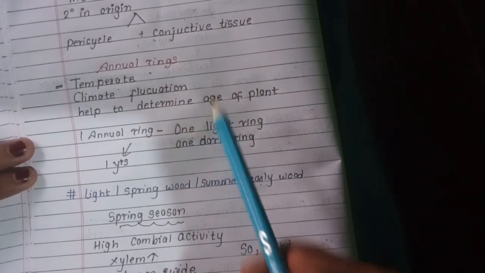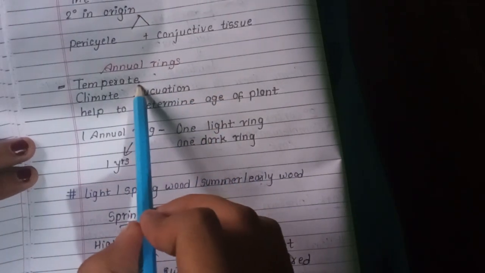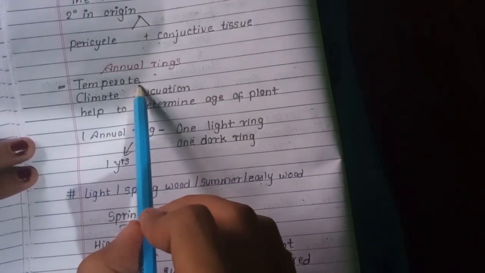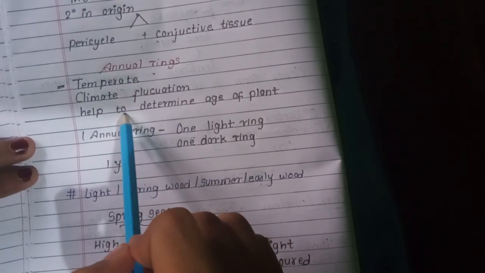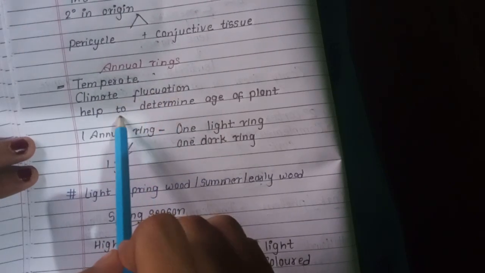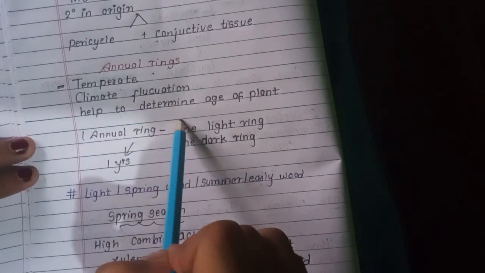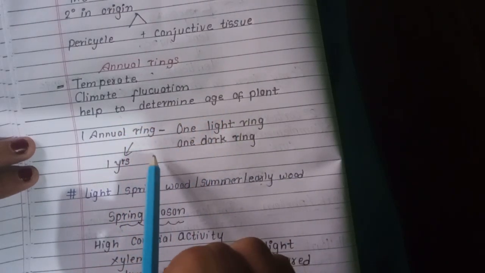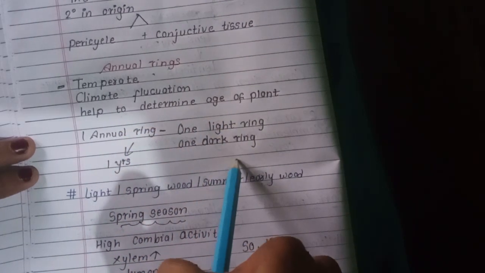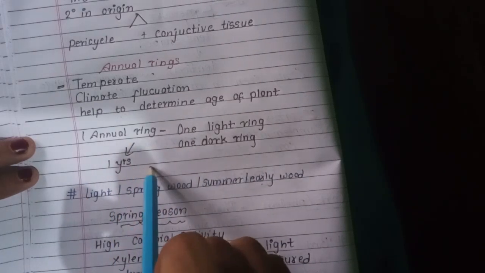How are annual rings formed? They are formed in woody plants in the temperate region due to climate fluctuation. Annual rings help to determine the age of the plant. One light ring and one dark ring together make one year.